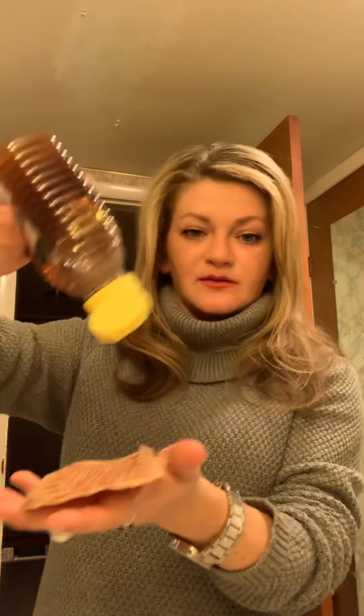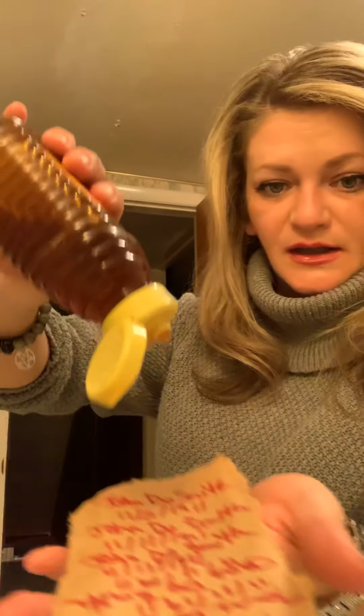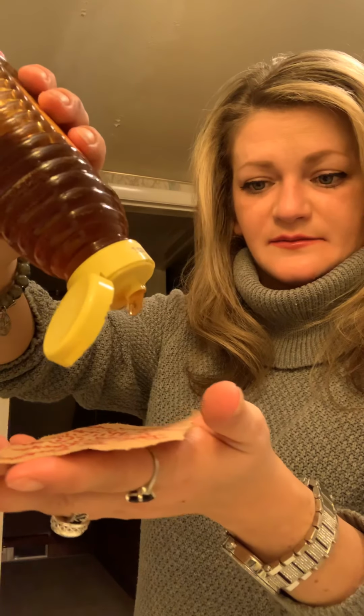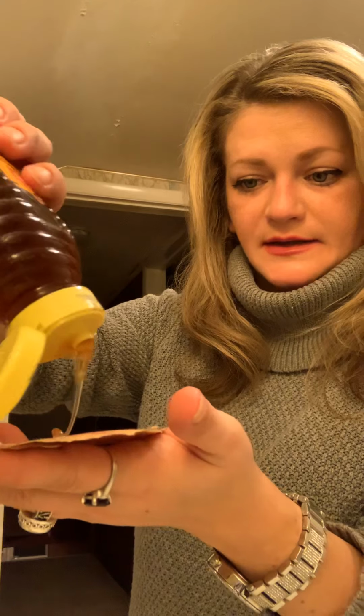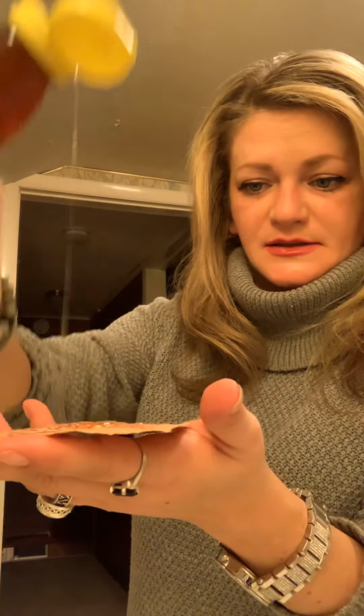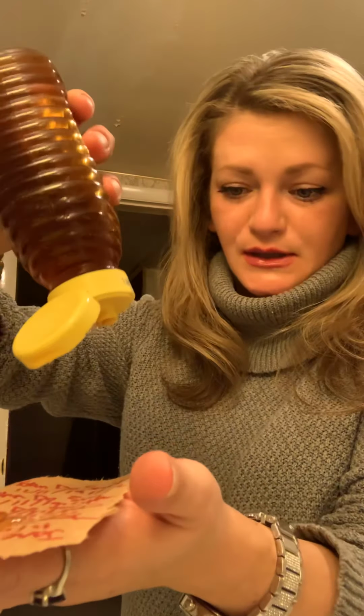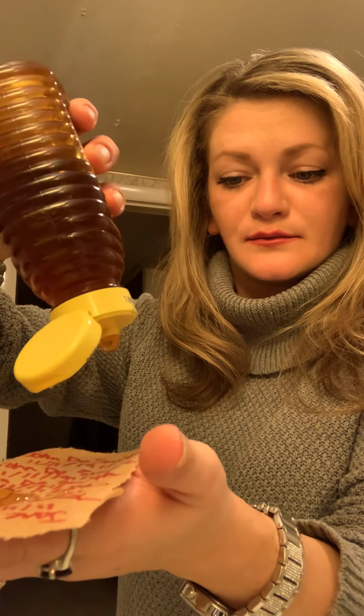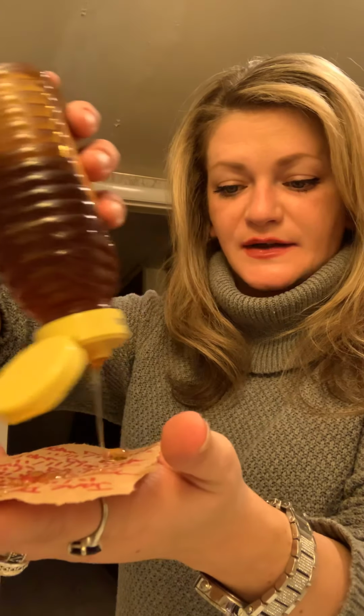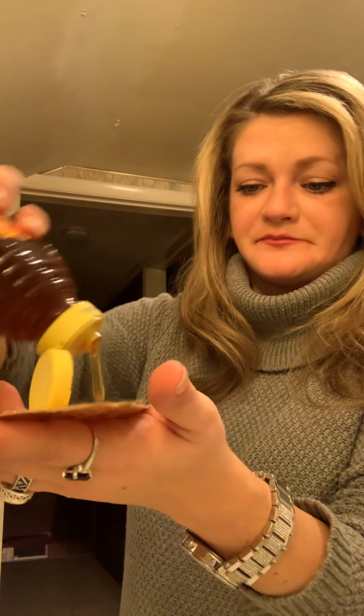So what I'm going to do, if you can see here, guys, I'm going to put some honey on Jane Doe and on John Doe, or John Smith, sorry. Doesn't matter how you do it. Doesn't have to be any specific way. The honey is just attracting, it's sweetening. Okay, so as you can see, we've got the honey on there.